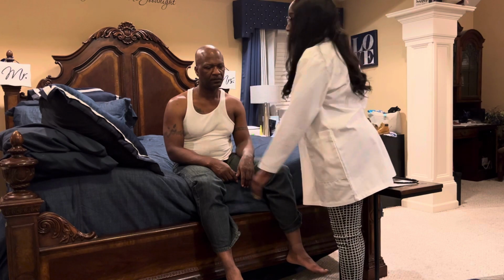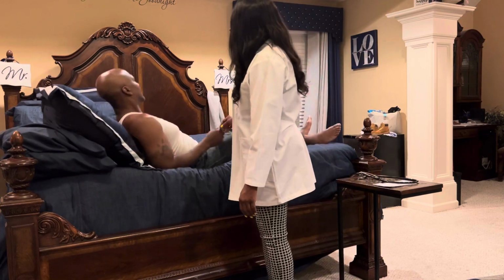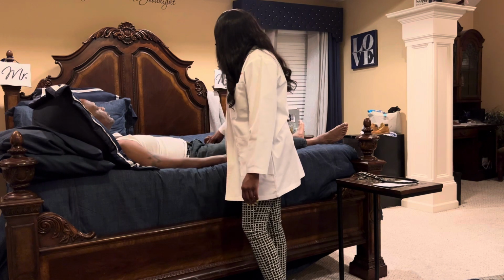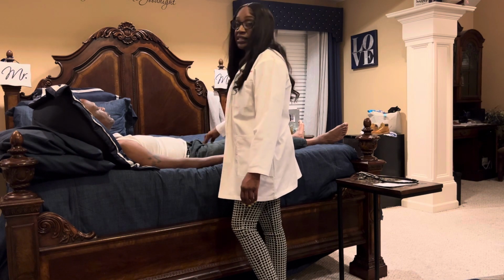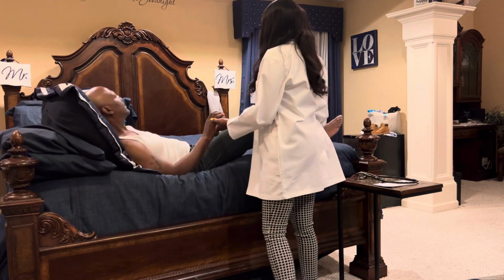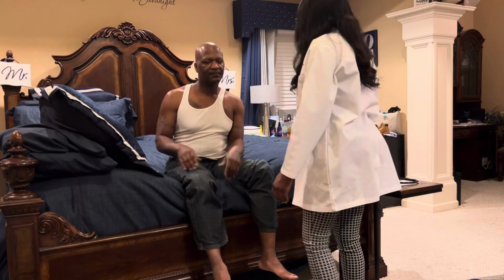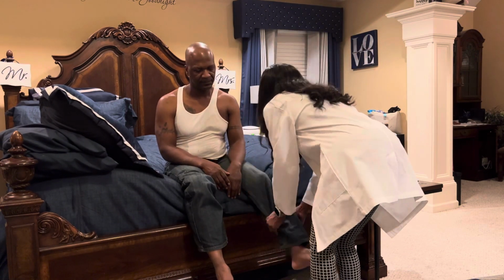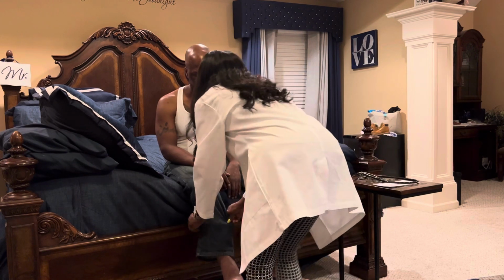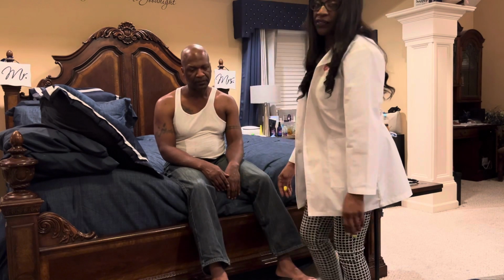I'm going to have my patient lie down and I'm going to check his femoral pulses. 2 plus. 2 plus, and it's equal. No, I did not feel a thrill. Can you sit back up for me? Next, I'm going to check the popliteal pulses. 2 plus. 2 plus, and they're equal. I did not feel a thrill.